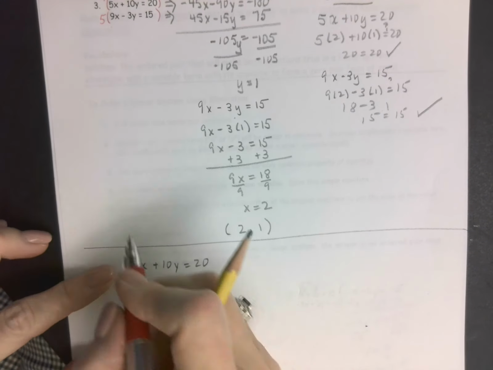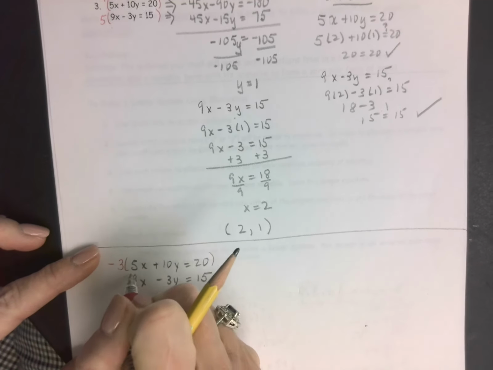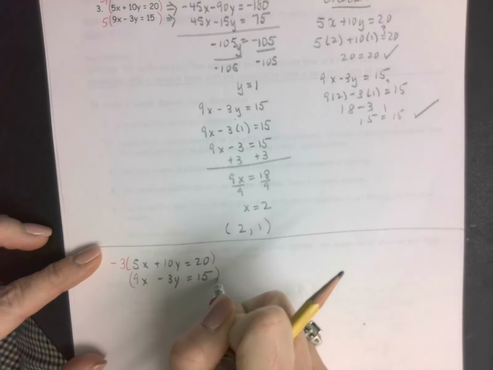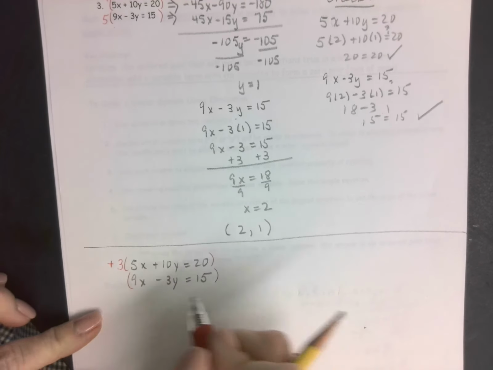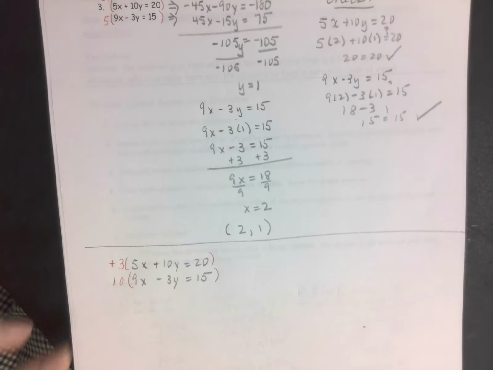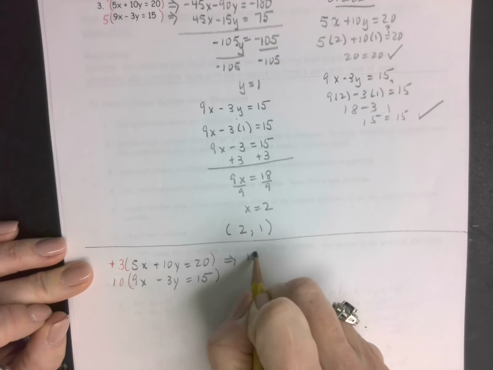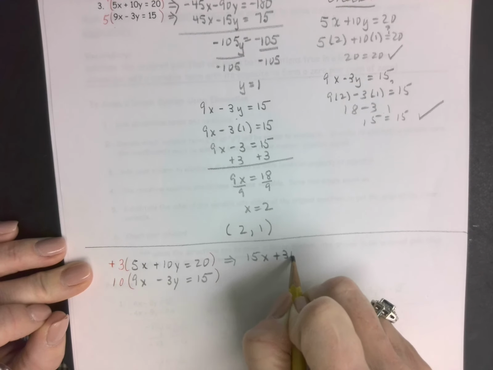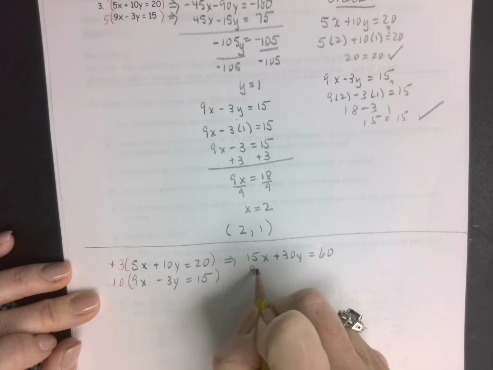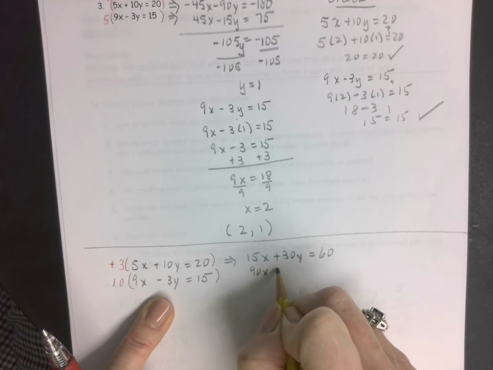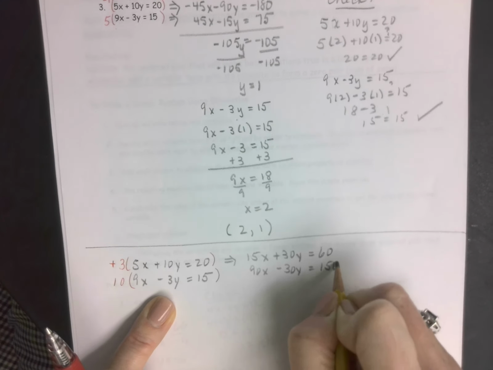So maybe you would multiply the top equation by +3, multiply the bottom equation by 10, and then when you multiply, your new system will be 15x plus 30y equals 60, and 90x minus 30y equals 150.